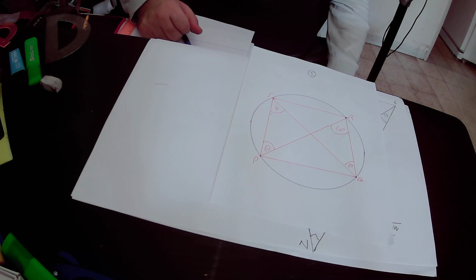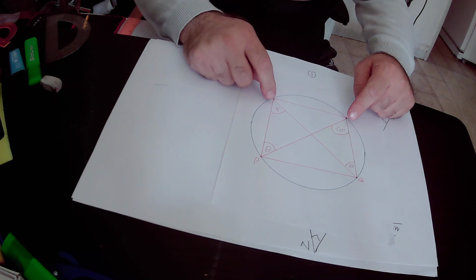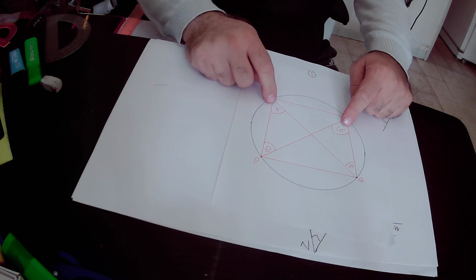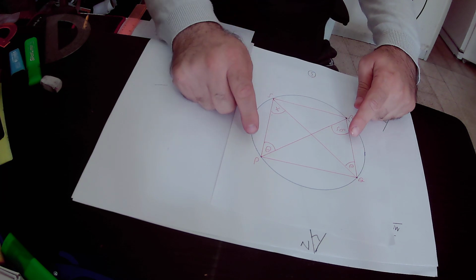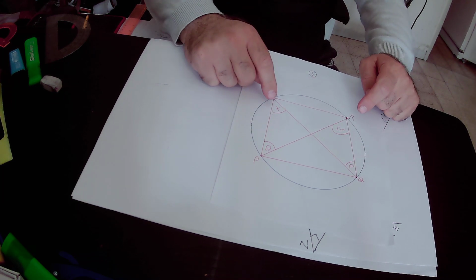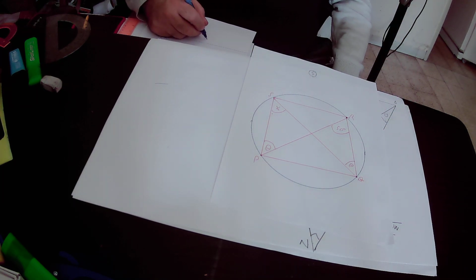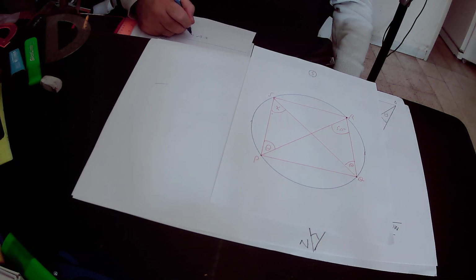Therefore, according to rule number 2, which states that peripheral angles that subtend on the same chord are equal to each other, we have those two peripheral angles X and 50 degrees that subtend on the same chord PQ. Therefore they are equal to each other. That is to say, X equals 50 degrees. Again, X equals 50 degrees according to rule number 2.